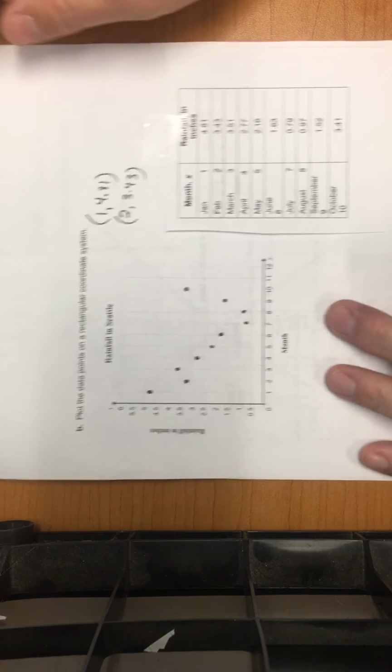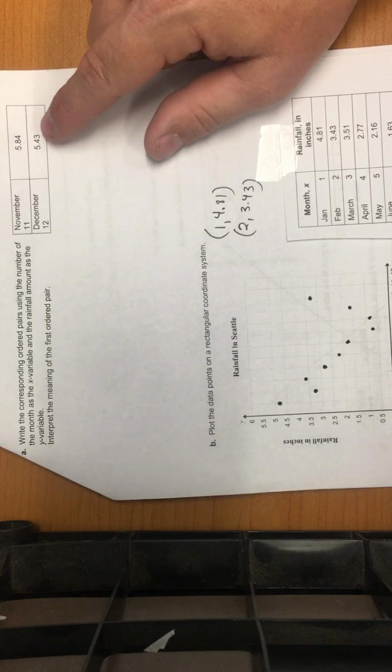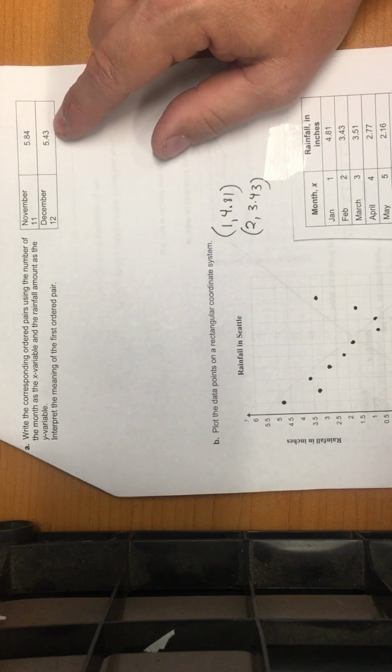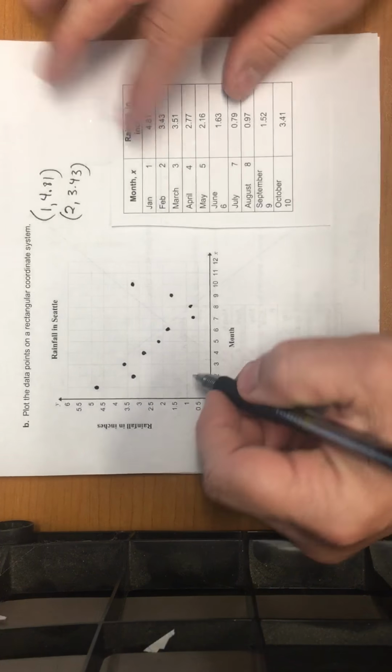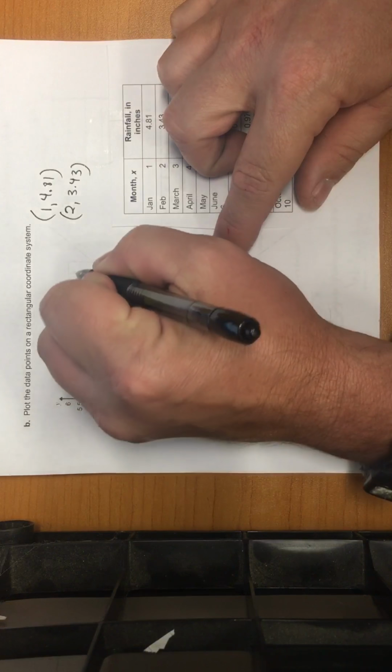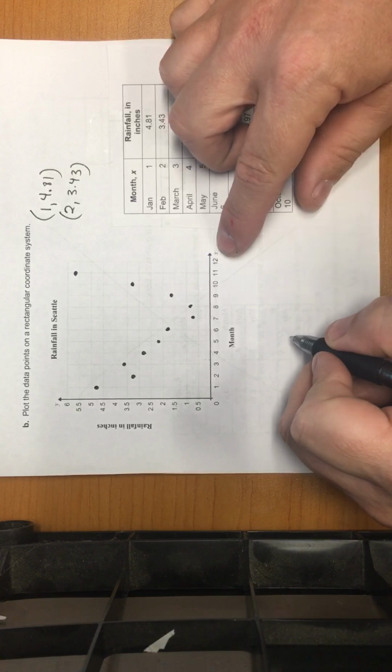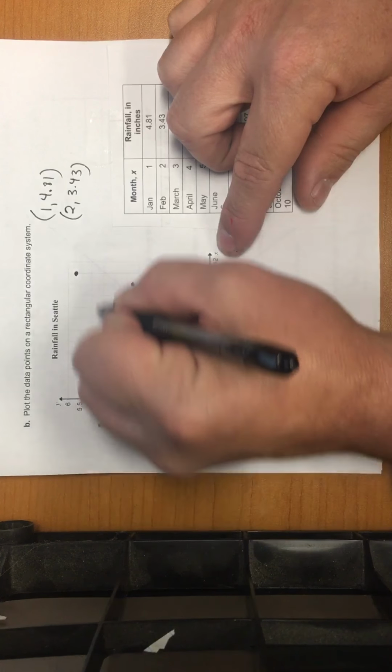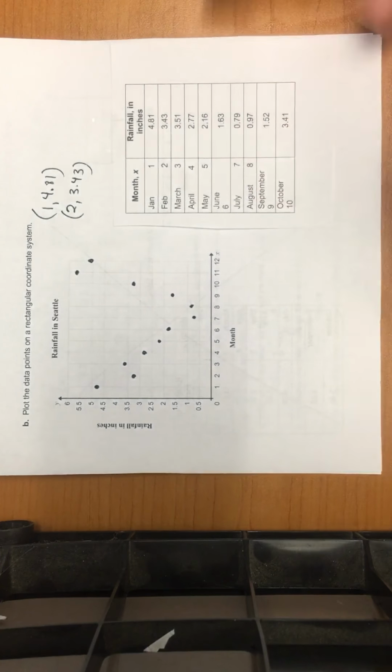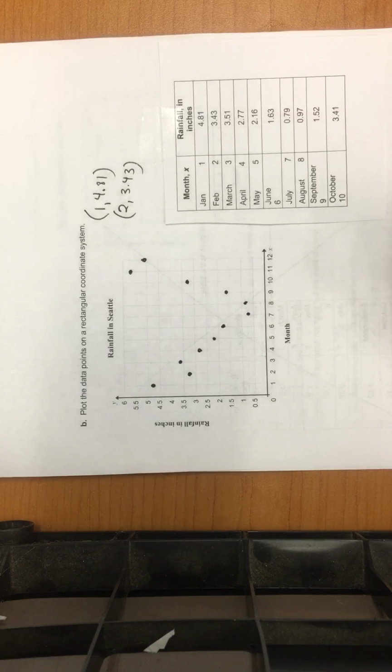Oh, my bad, I had some extra points up here. I forgot I connected those from the back. So I need to do 11, 5.84. That's going to go way up here. And then the 12th month, December, was 5.43. So I was just taking data and putting it on my axes. And that's all they want you to be able to do in this.